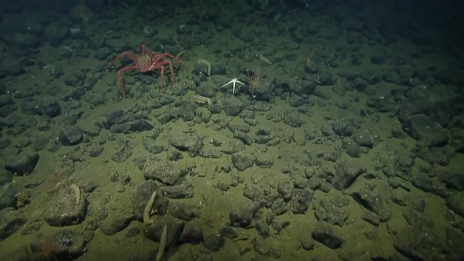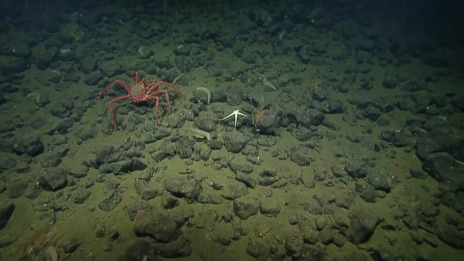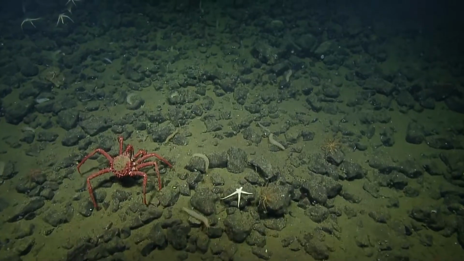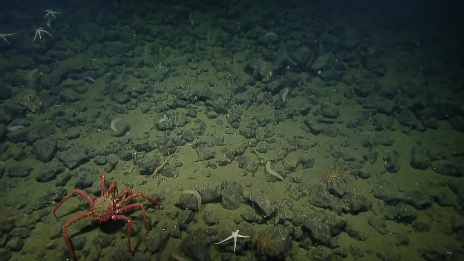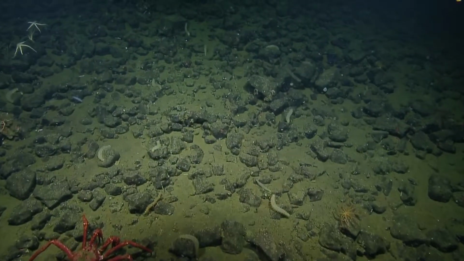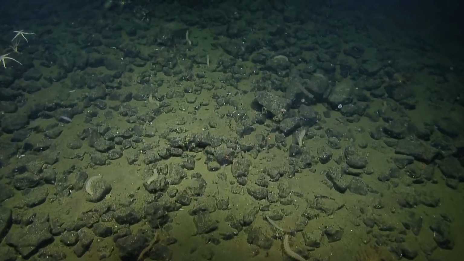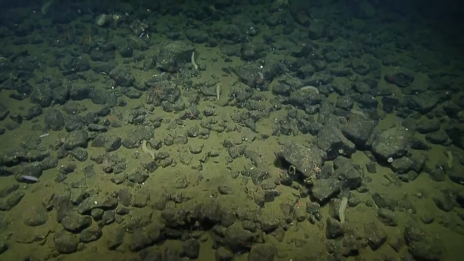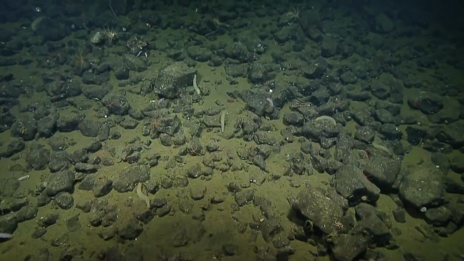But we don't really have a great idea of what's going on deeper towards the bottom. And so this is what we're doing. We're putting eyes on the seafloor, and we have new mapping data that's helping guide these dives safely. We're hoping to see some deep sea corals and sponges at the top of this ridge.